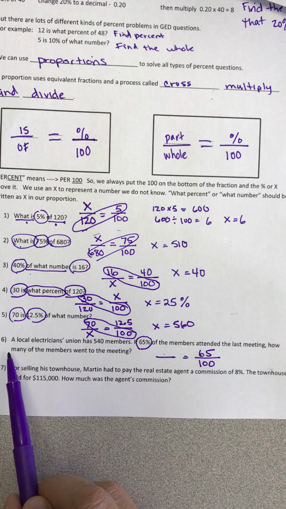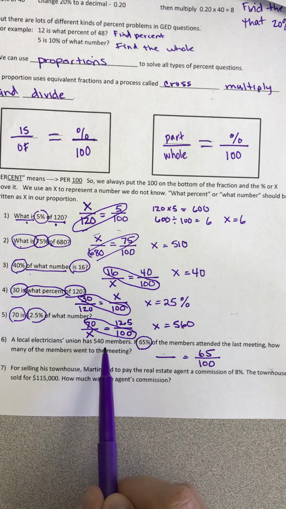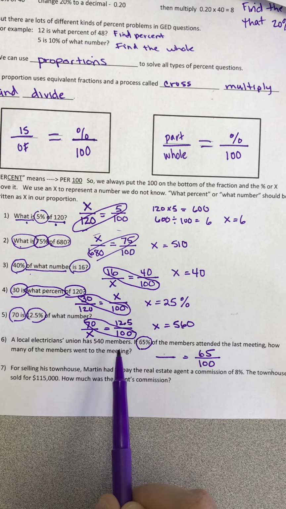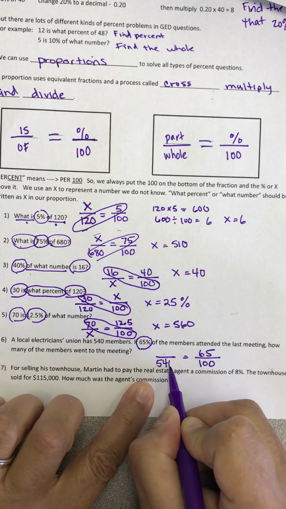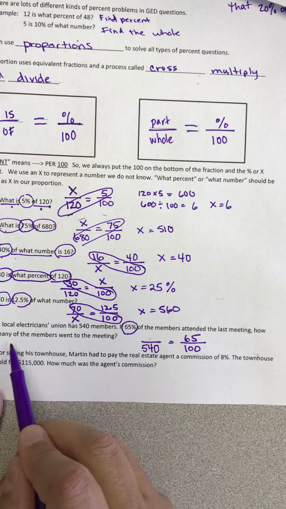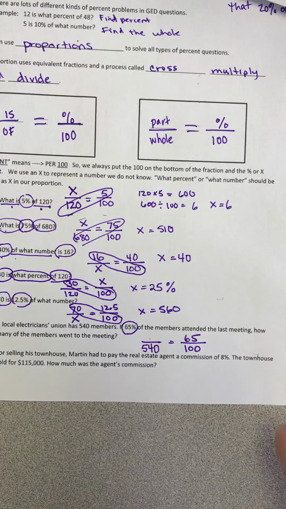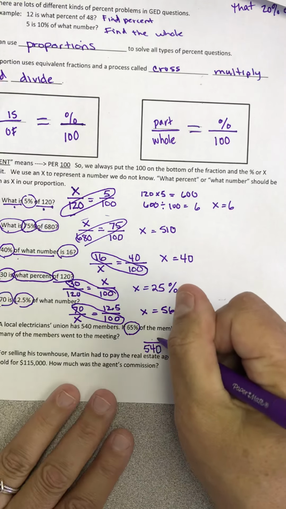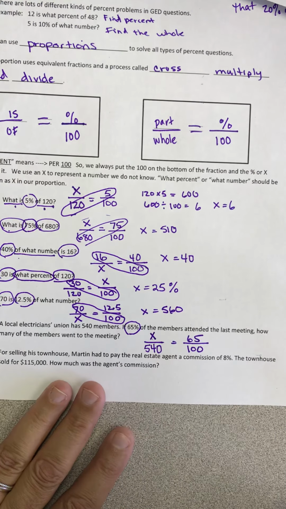So I go back and what is my whole thing? A local electricians union has 540 members. So the whole union is 540. So I put this on the bottom. That's the whole union. Now I'm looking for how many of the members went to the meeting. So I'm looking for the part of the union that went to the meeting. So that part would be on top, and that's what I'm looking for, so I represent that with an X.